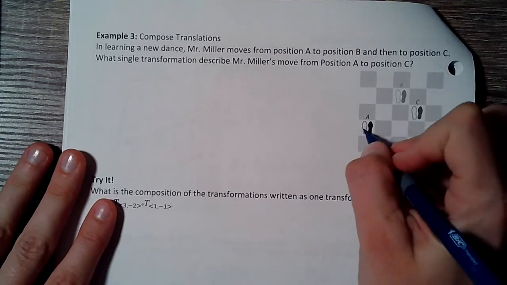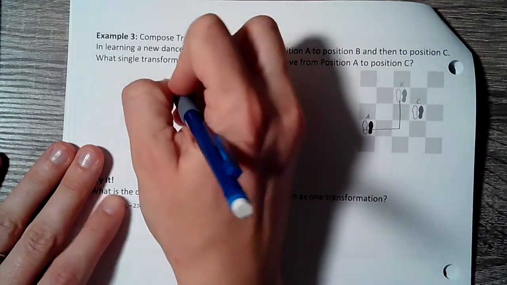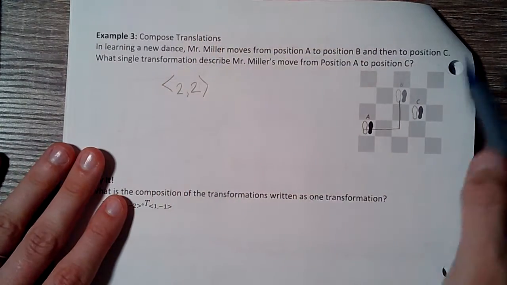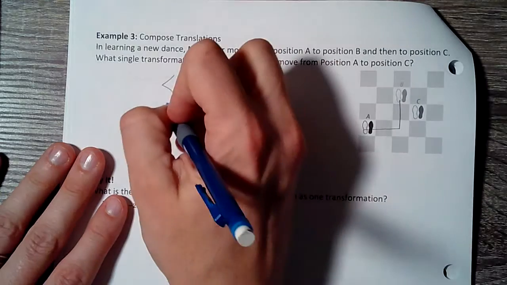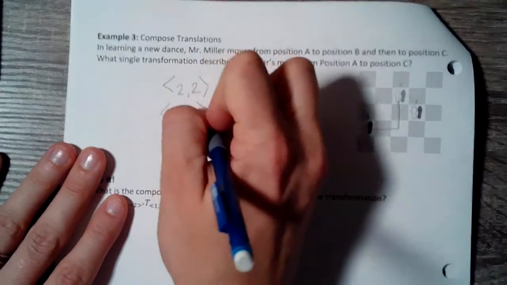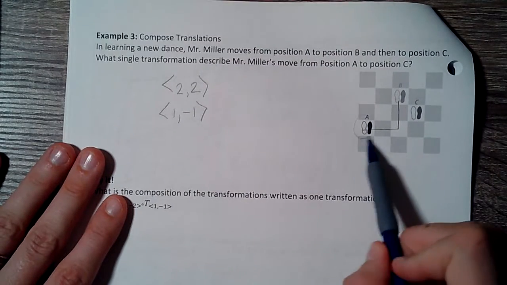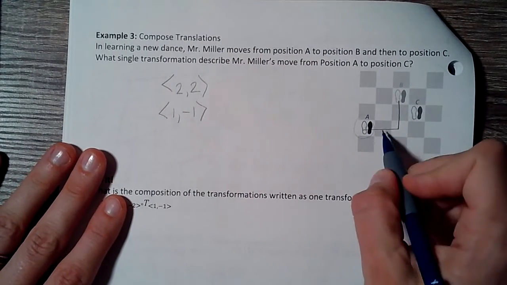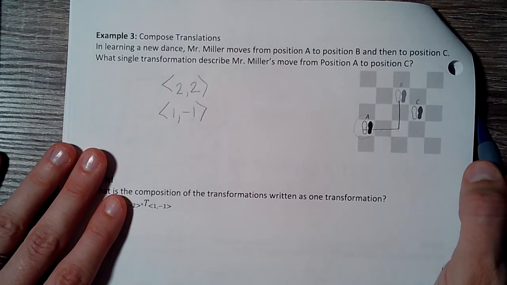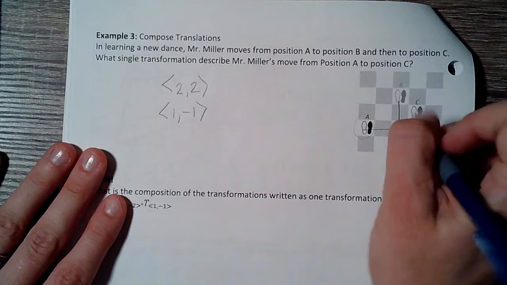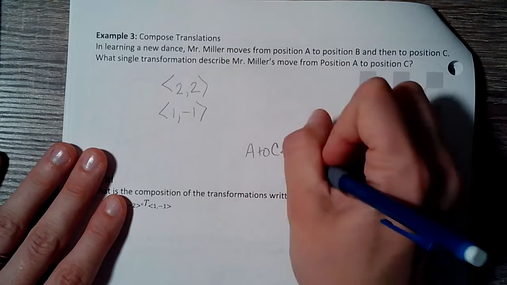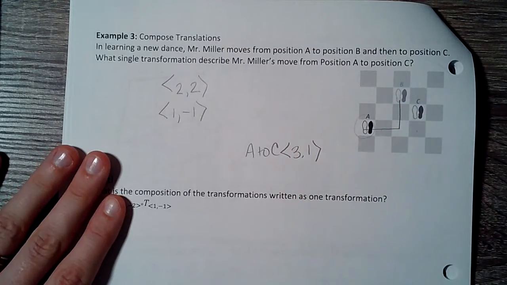Well, to go from A to B, he goes to the right 2, up 2. So that is right 2, up 2. Then from B to C, he's going to go right 1, down 1. If he was to go from A to C, what would that movement be? Well, he'd go right 1, 2, 3, up 1. So that move from A to C is (3, 1).